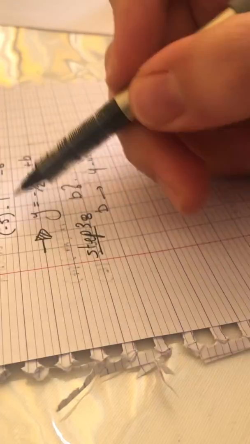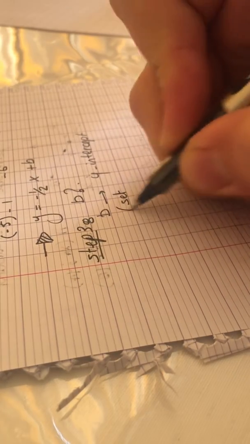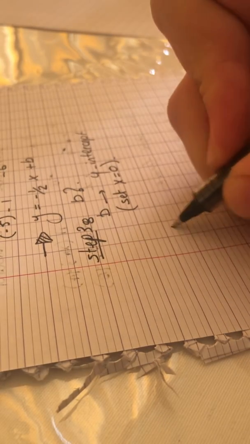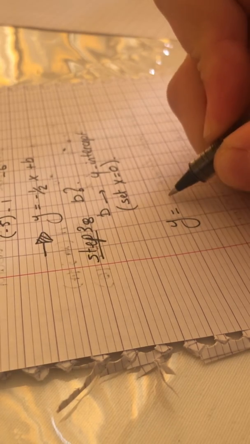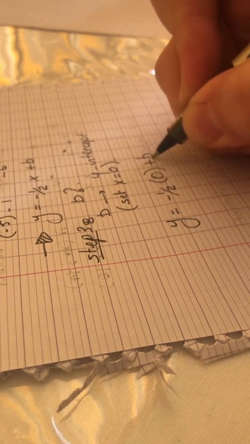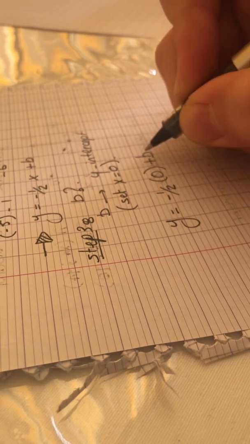So I go on to the equation that I just found, and I set x equal to 0. So to find the y-intercept, I set x equal to 0. We get y equal to -1/2 times 0 plus b. This is the concept in general, but we can't do that here.